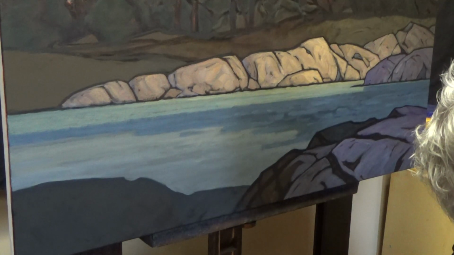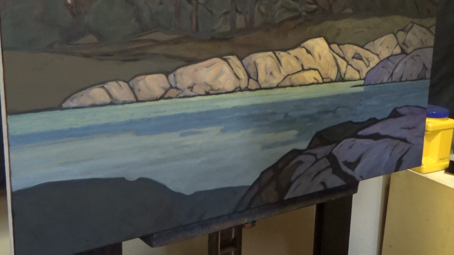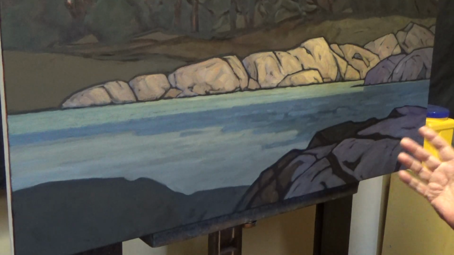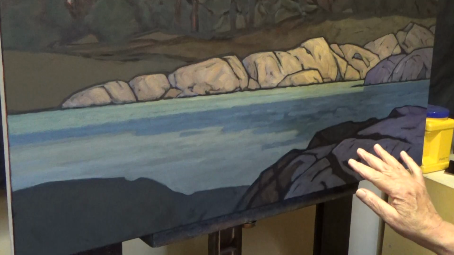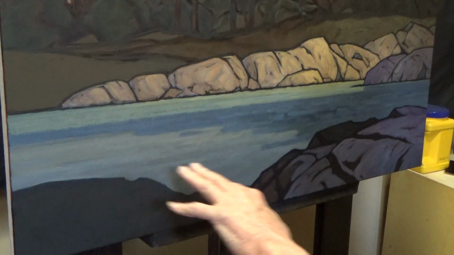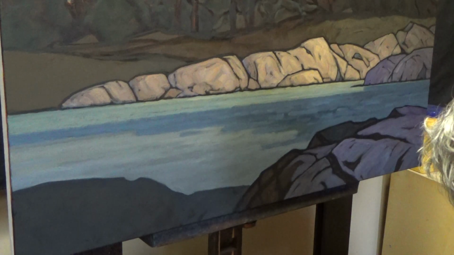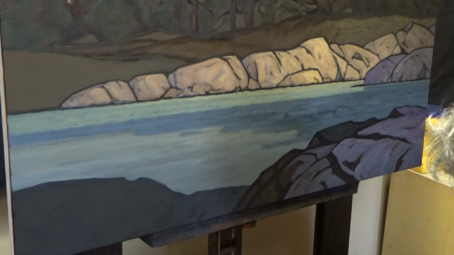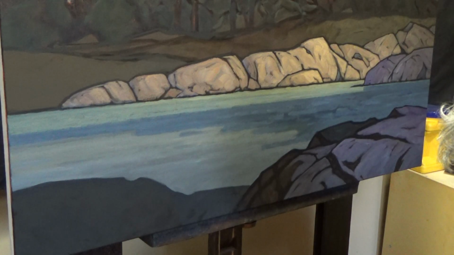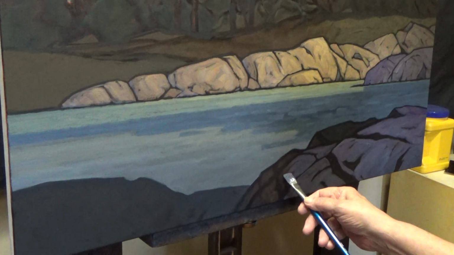Let's see. I don't mind my values in the immediate foreground to be a little bit higher than the values adjacent to the water, where we have this lighter paint here especially. We want some contrast in there. Not too much, just a little variety.